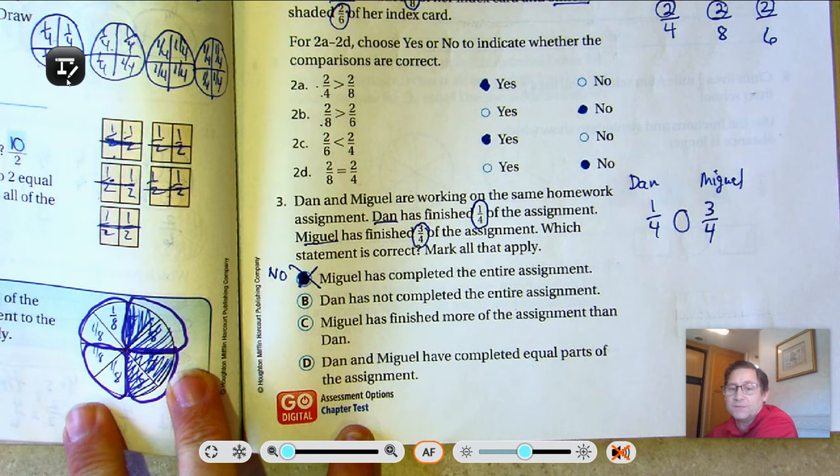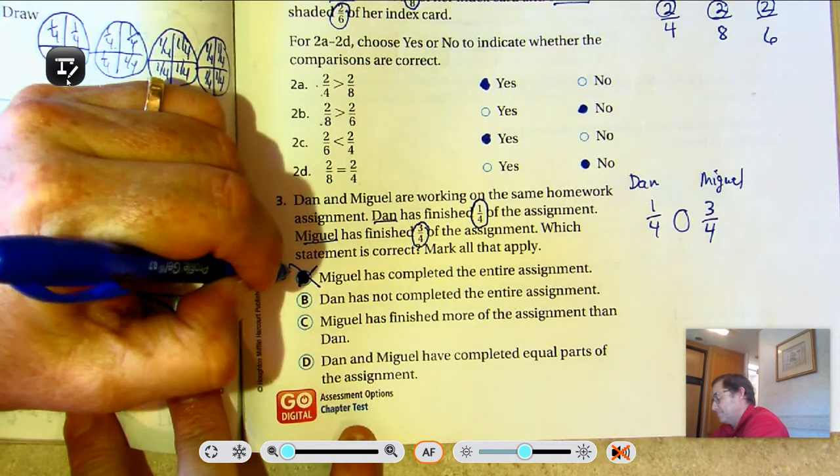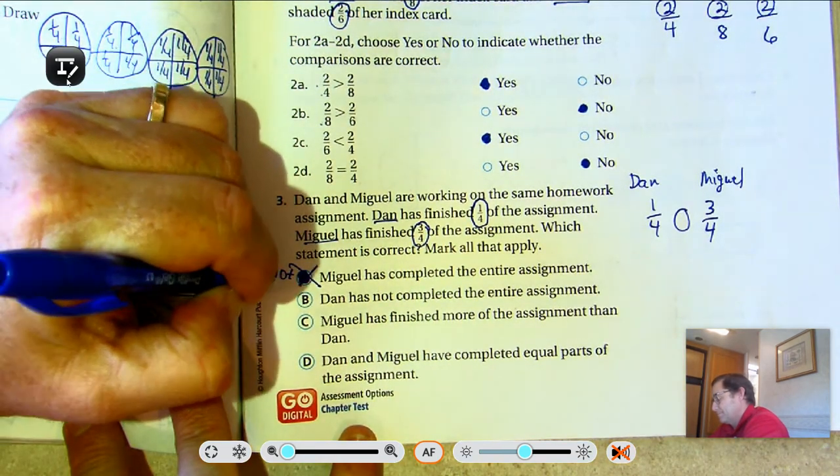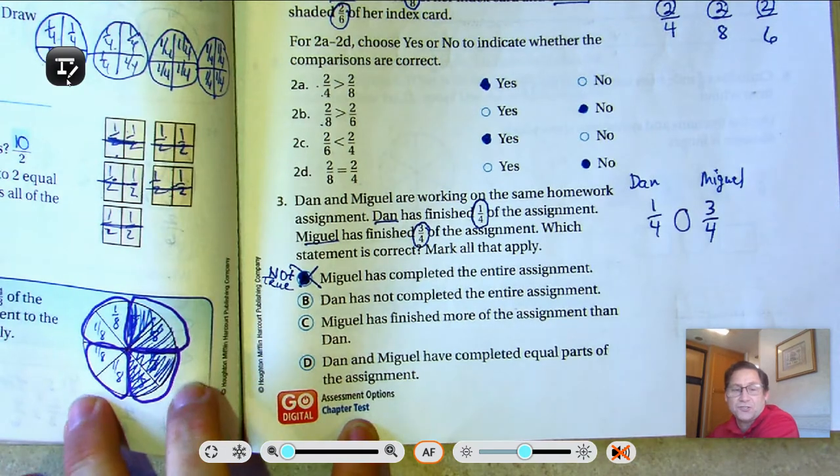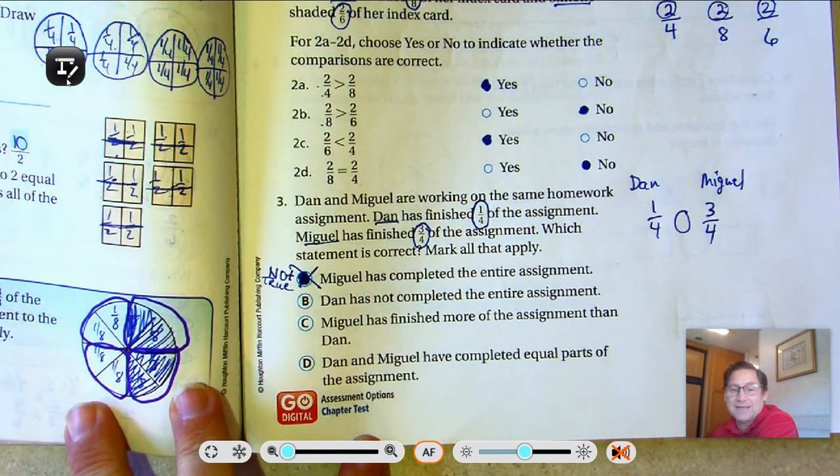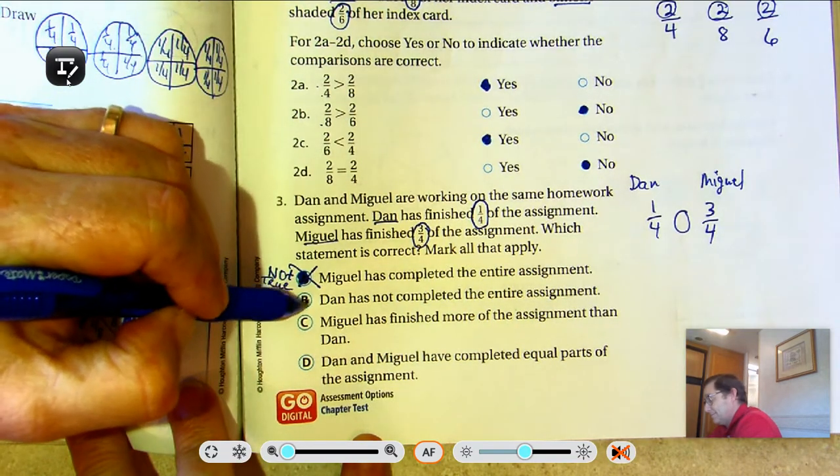So we want to mark the statements that are correct. So A is not true. B, Dan has not completed the entire assignment. That is correct.